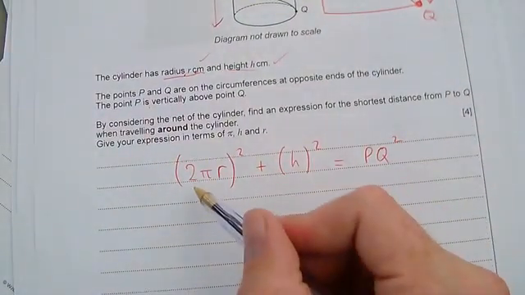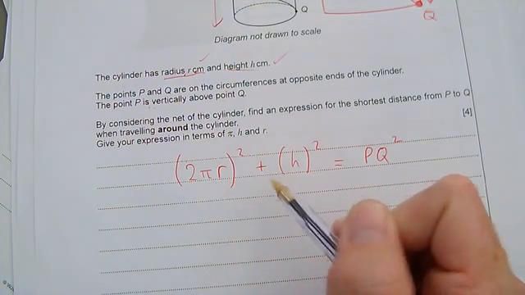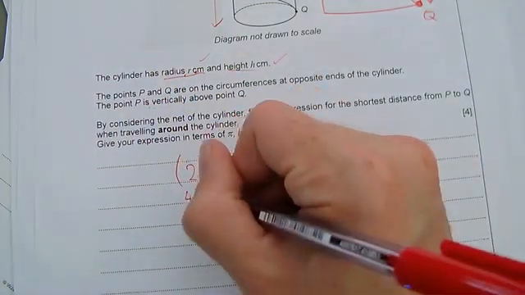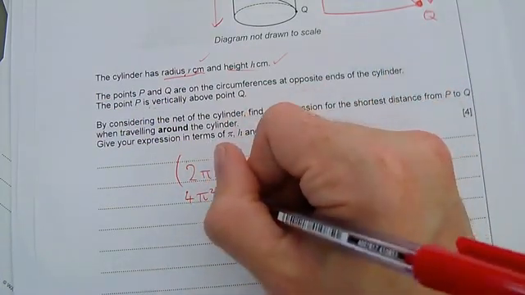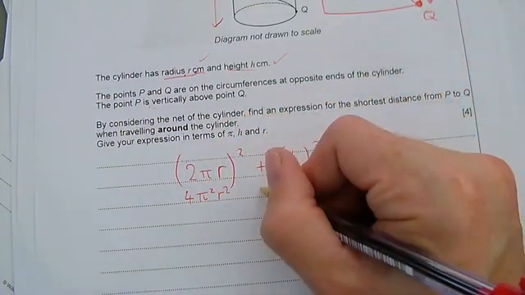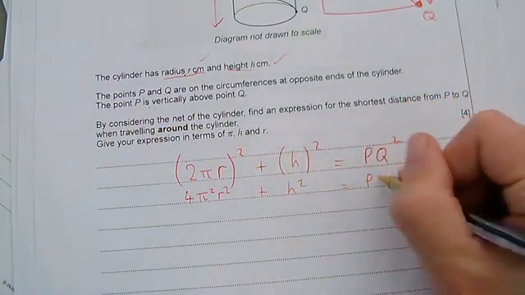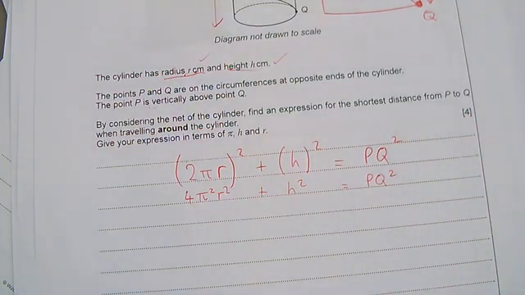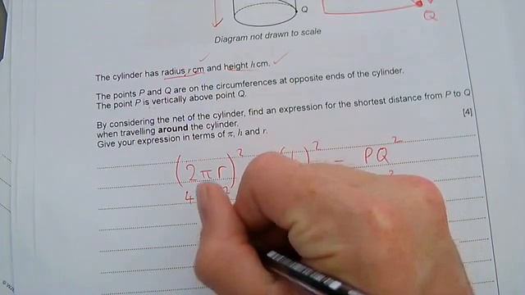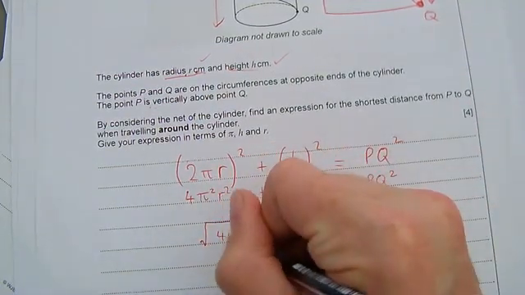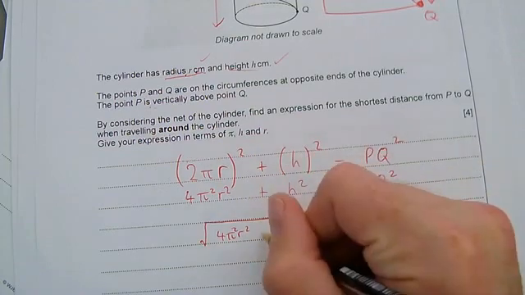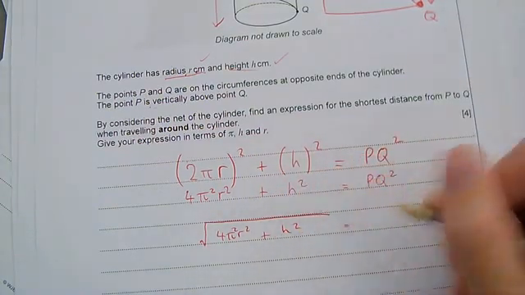Right, 2 pi r times 2 pi r. 2 times 2, 4, pi times pi, pi squared, r times r, r squared. That bit is hard. Plus h squared, which is just h squared, is equal to PQ squared. Now what? Sub in the numbers. There's no numbers to sub in. So square root the other side. The square root of 4 pi squared r squared plus h squared equals PQ. Did it ask me to simplify it down?